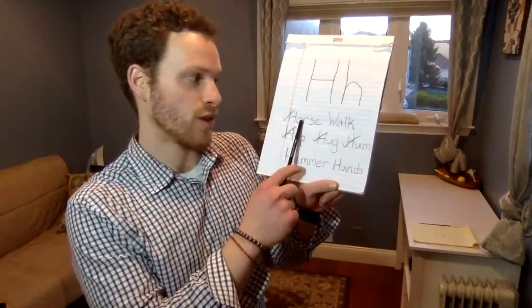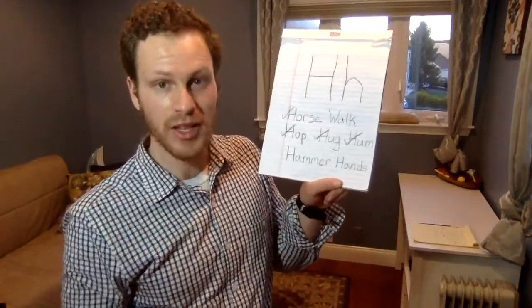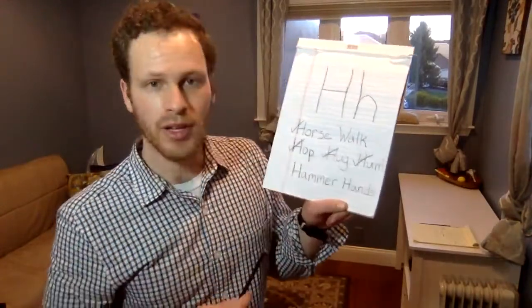Okay, our last one is our hammer hands. I wanted to do horse walk and then hammer hands, but I accidentally started writing hop. So we started with our peaceful ones. Now after the hum, feeling nice and peaceful, we're going to get moving again with our hammer hands.